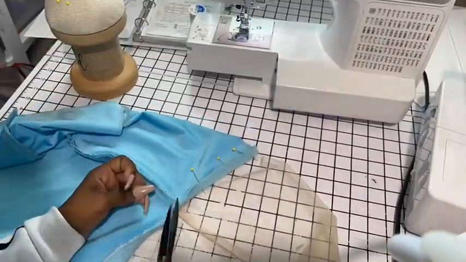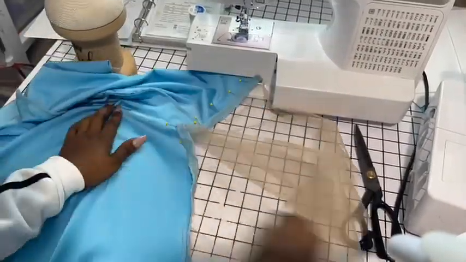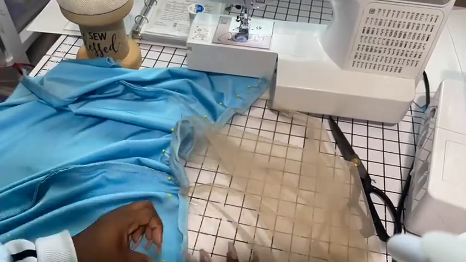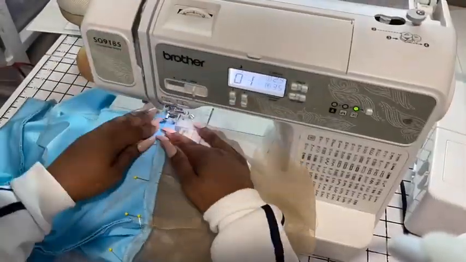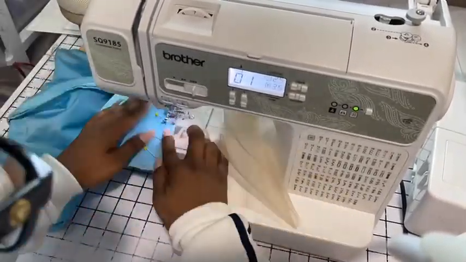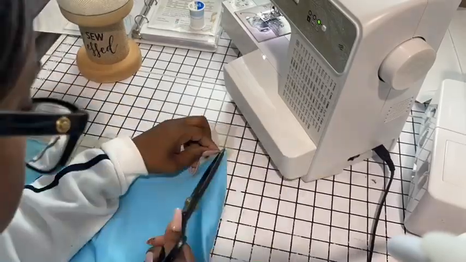So y'all can see I just sewed the illusion mesh bodice to the skirt, and what I'm doing now is pinning the seam allowance back so that it won't be visible through the illusion mesh. Anytime you're working with a see-through fabric, it's very important that you pin the seam allowance back and top stitch it down so that it stays out of the way.